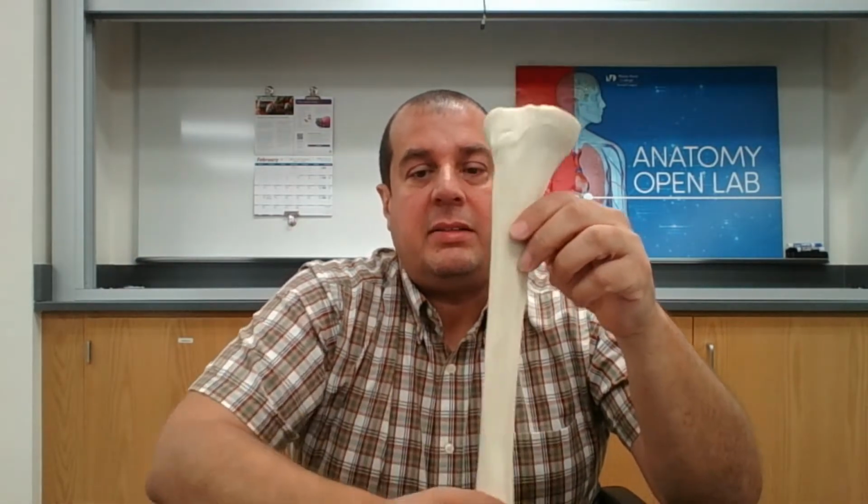We'll deal with that in a second. How do you know if this is left or right, front or back? This is the tibial tuberosity, that bump in the front. Right there, that bump. Tibial tuberosity. You can feel it on yours. See that little bump in the front, tibial tuberosity.